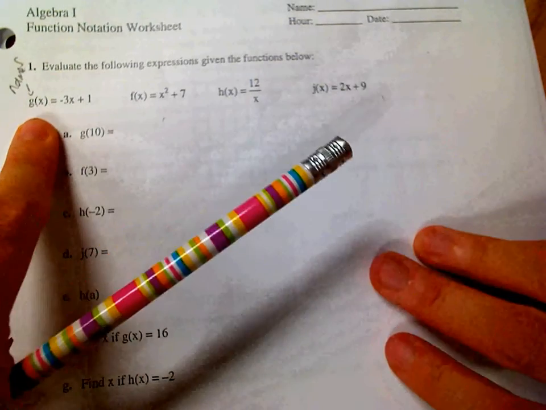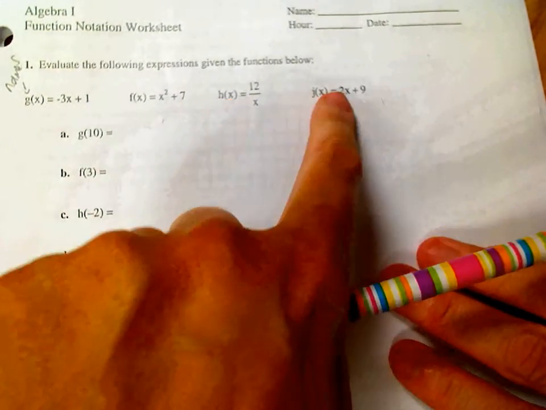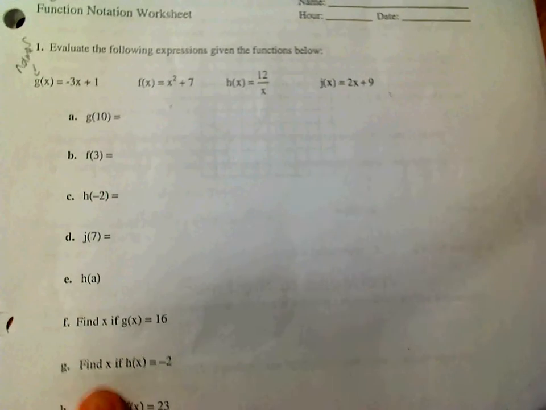F of 3, you're going to match that one to the one that says f. So see how they all have a different letter? That's how we're going to know which one to use. Okay, so let's do some of these.